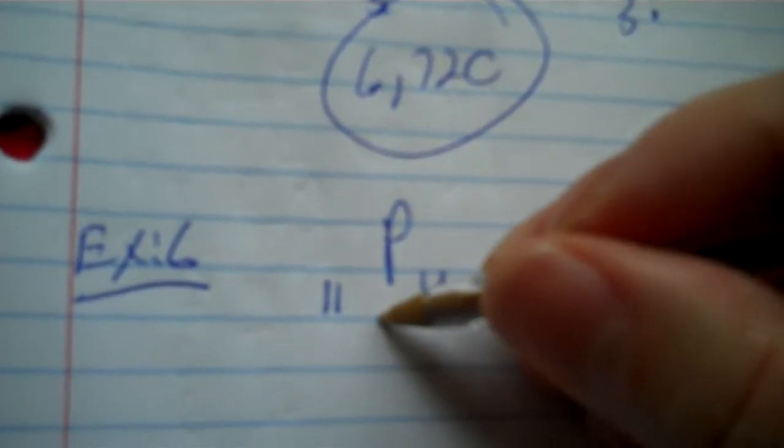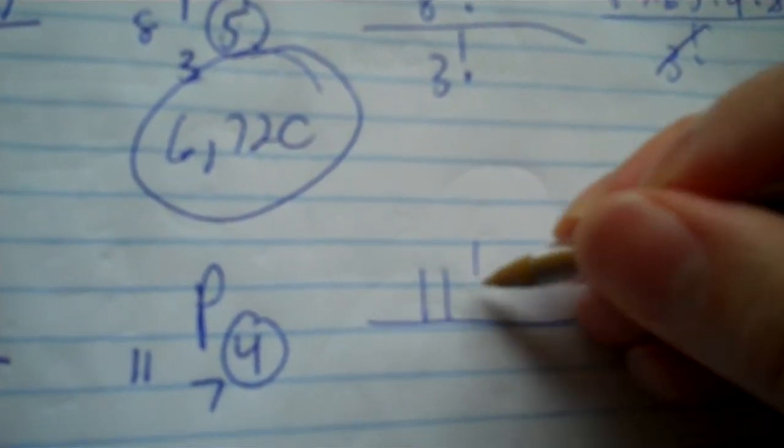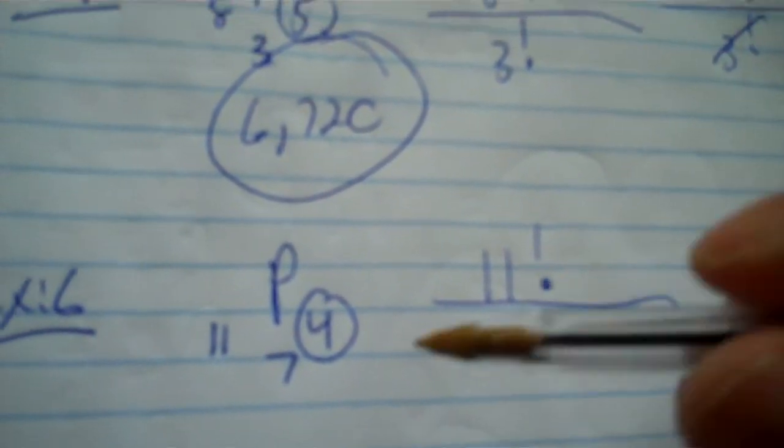Okay, example 6. You got P and then you got 11, 4. So I need to drop the final 7 places. So I keep the 4, drop the final 7. So I don't want to put the 4 on the bottom. Remember, you want to drop the final 7 places.